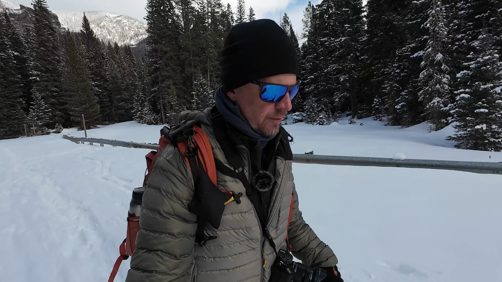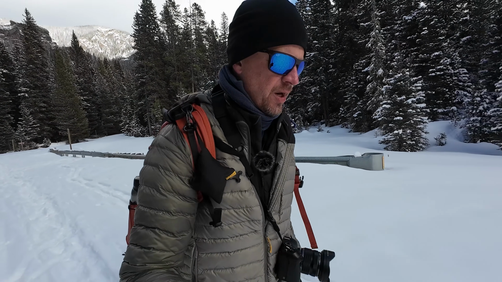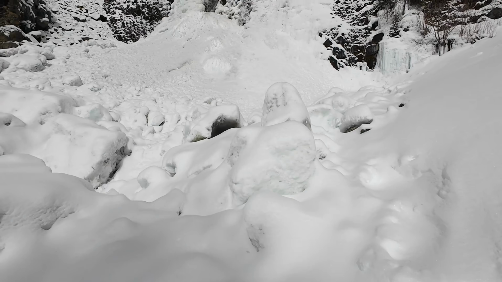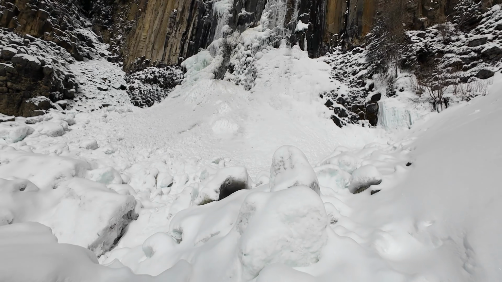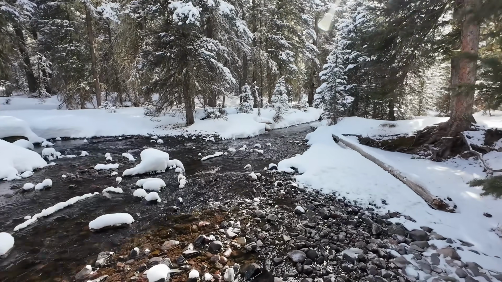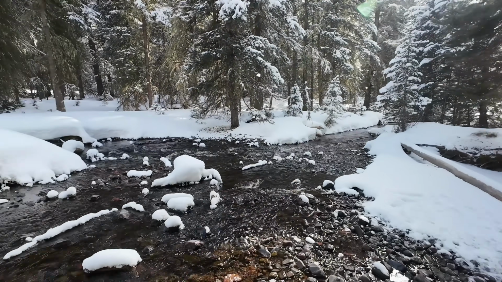Well, the waterfall was a little bit of a bust. Still too much ice up there. I was hoping for some openings down below where I could have gotten some water flowing, but just down below the waterfall, a nice little creek was flowing and I was able to use live ND down there.